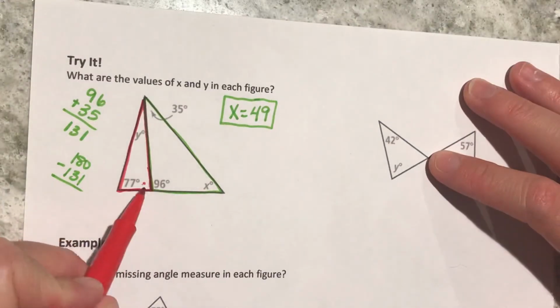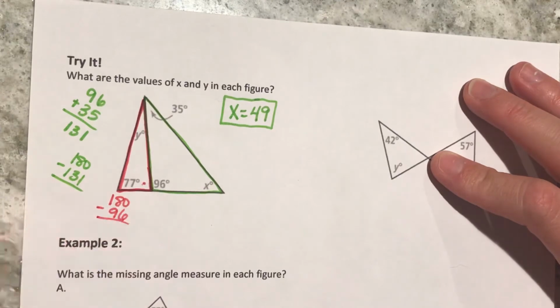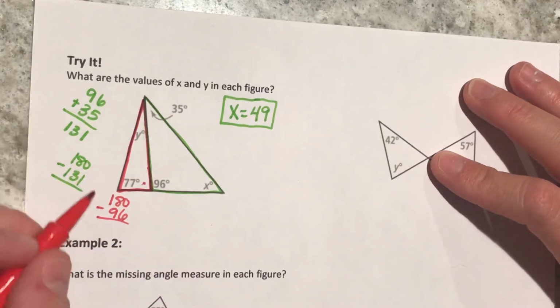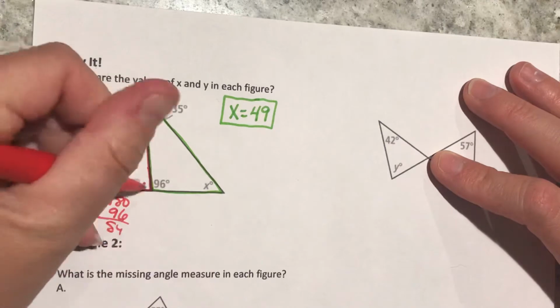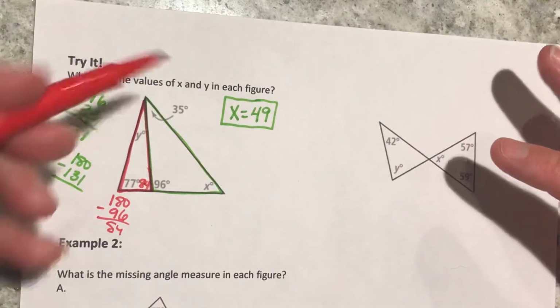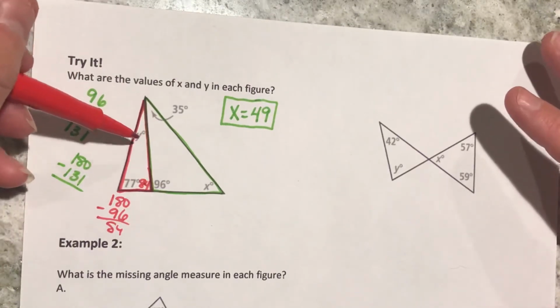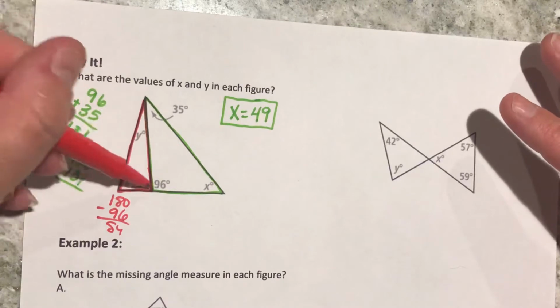These two angles add up to 180. So if I take 180 minus the 96, I get 84. So this angle is 84. But that's not what you're looking for. I'm not looking for this angle, I'm looking for Y. So Y is the only unknown angle in that triangle.